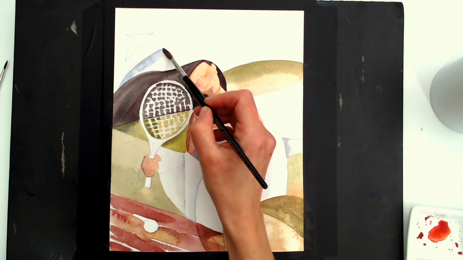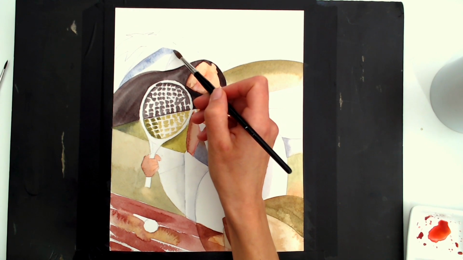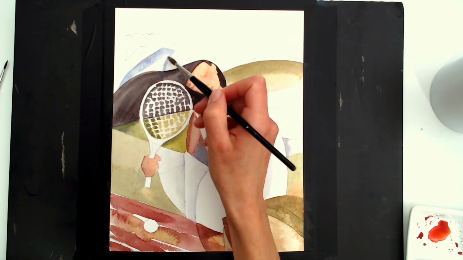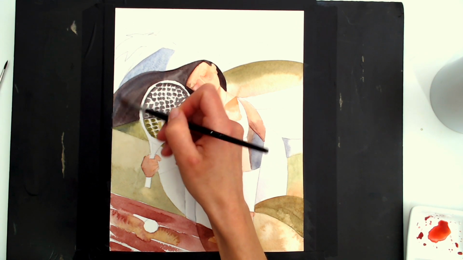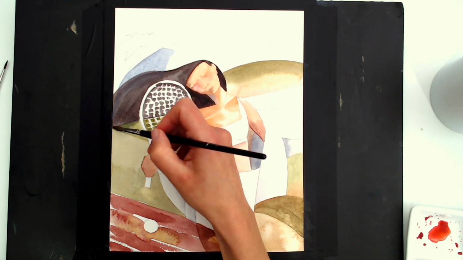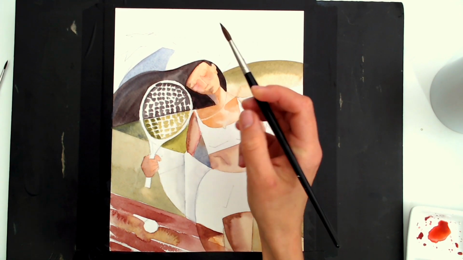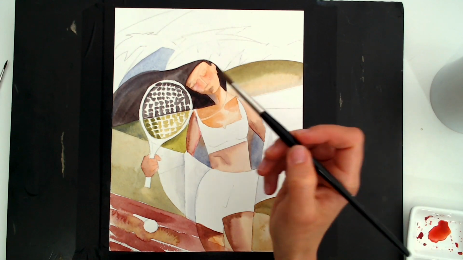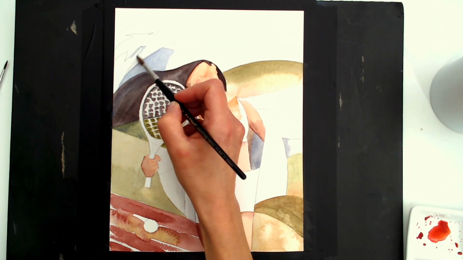For the sky, I'm using lavender, and I'm kind of going around those palm trees right now. I'm applying the color on top of the hair and some part of the grass to connect my background with my figure. And the process when you apply one color on top of another is called layering, and it's also a really popular technique in watercolor.